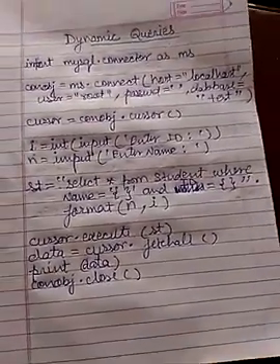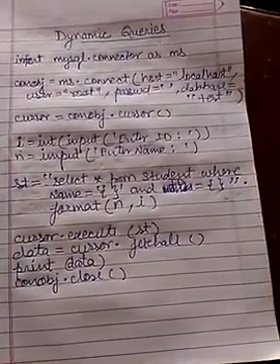So in this way we can write the parameterized query.